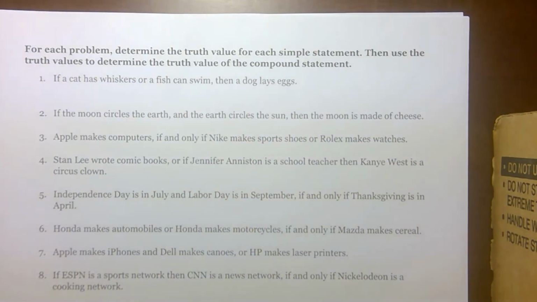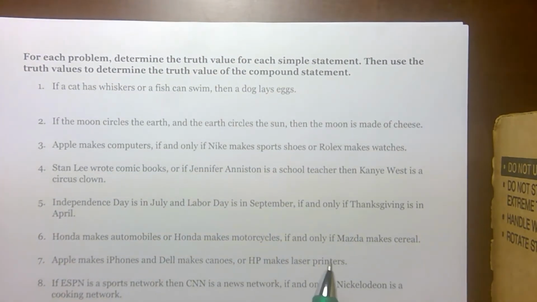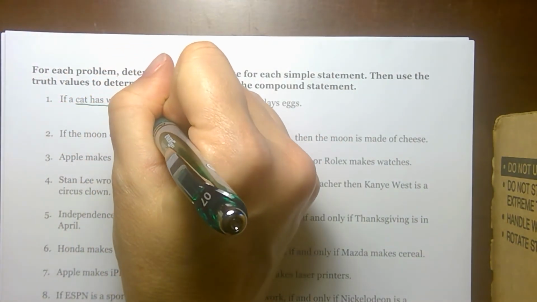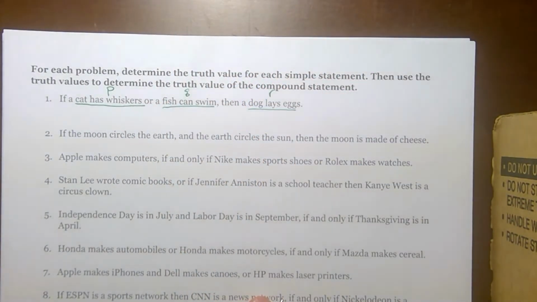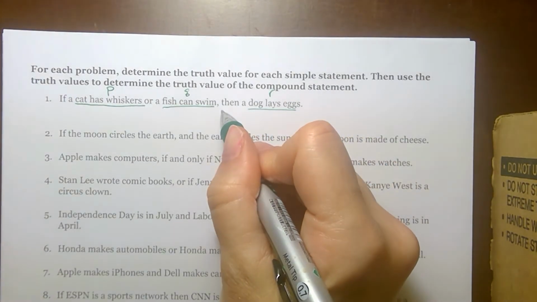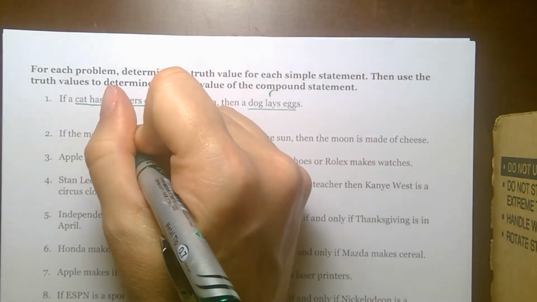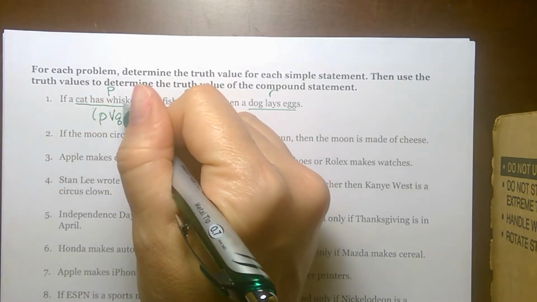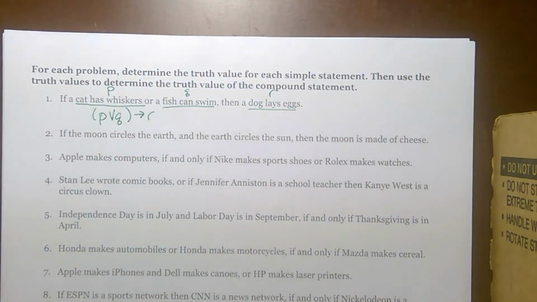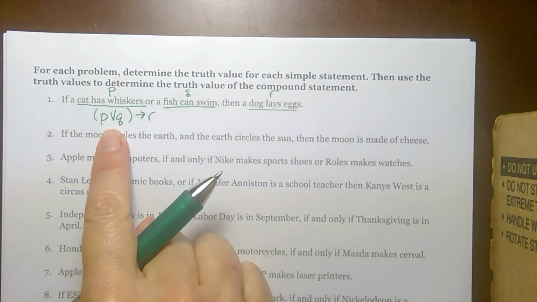Number 1 says, if a cat has whiskers or a fish can swim, then a dog lays eggs. Okay, and you don't get to just say, oh my goodness, that's silly, that's false. You have to show, using truth values, if the argument is true or false. So we have 3 statements: a cat has whiskers, a fish can swim, and a dog lays eggs. P, Q, R. Just do alphabetical order. I have a comma here, so I'm setting it up as P or, disjunction, Q. If P or Q, then R. So it's a conditional statement with P or Q joined.